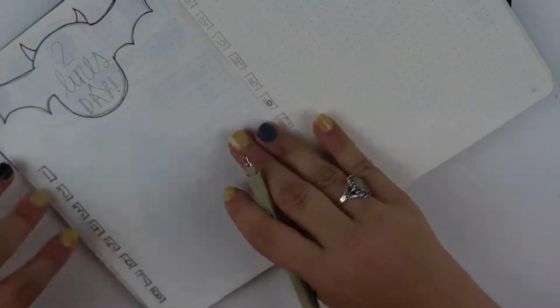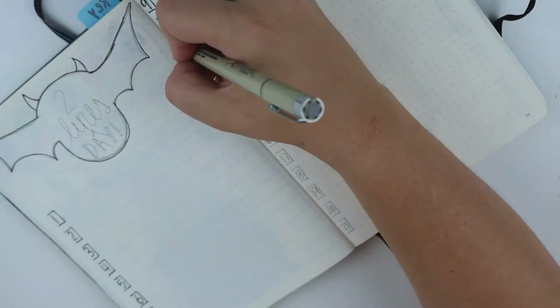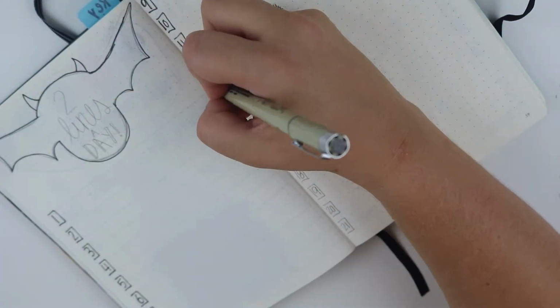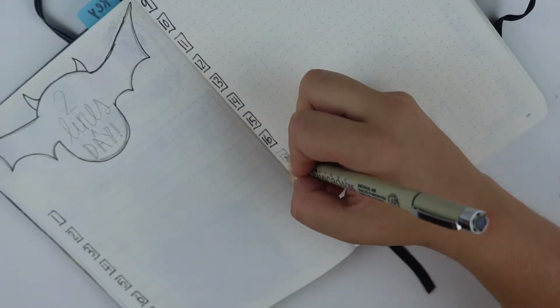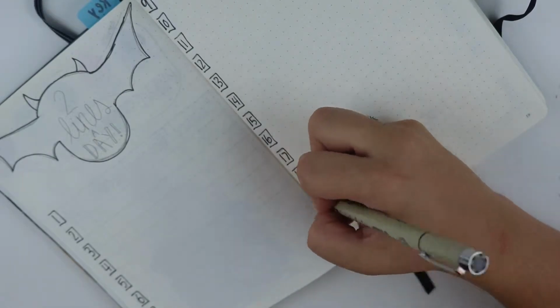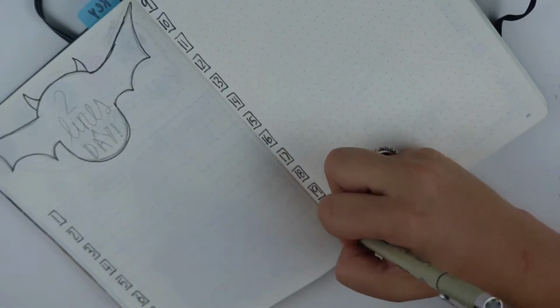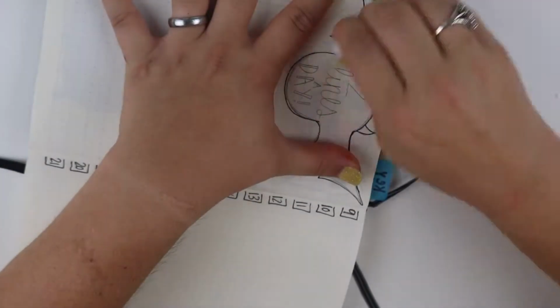On my next page, it is a basic setup. Honestly, it is my 2 lines a day, so I just use this cute little bat at the top, and I will be coloring that in and writing over it with the gel pen again. And then I put all my numbers in.